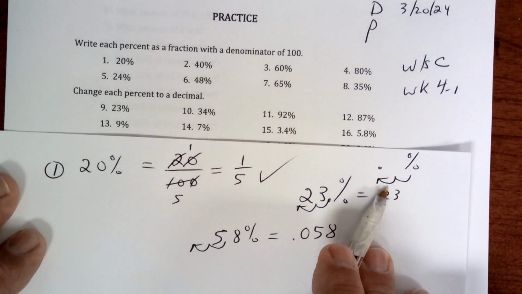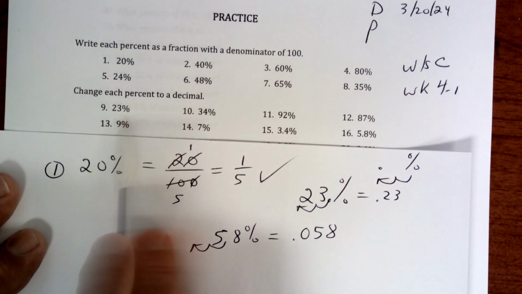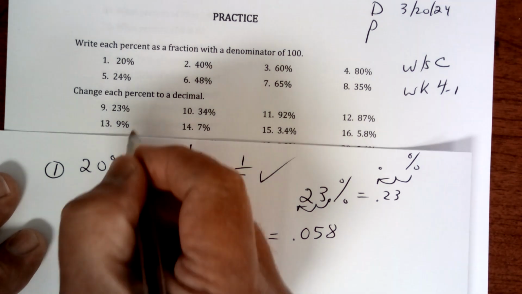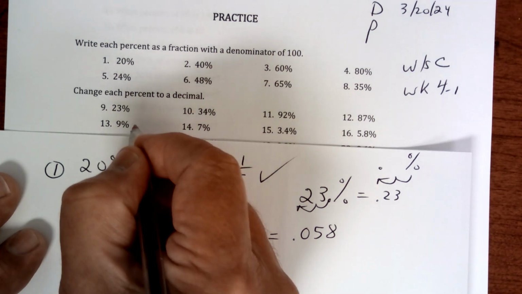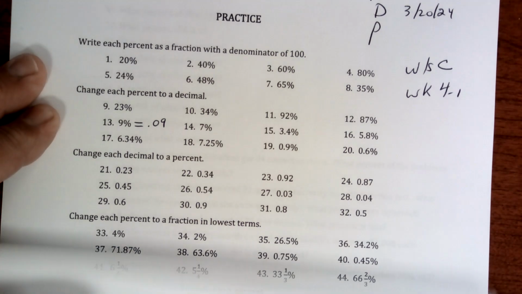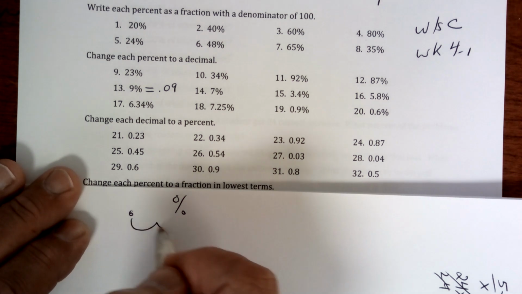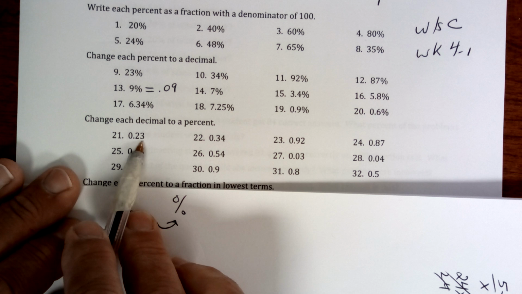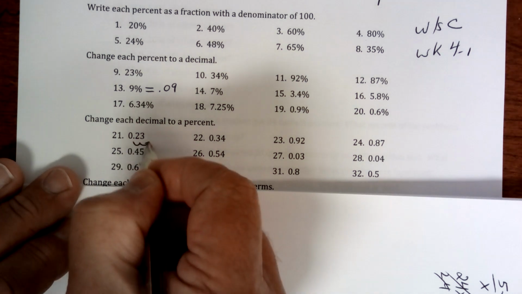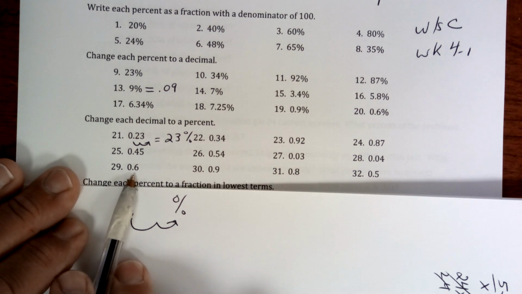Copy that chart down right there. Okay? So these you put over 100 and you reduce. These, you just move your decimal 2 places to the left. So this one right here would be 0.09. 2 places. Okay? It's out of 100. Change each decimal to a percent. Well, if it's a decimal and you want to go to a percent, you move your decimal to the right 2 places. So this one would be 23%. This one would be 60% because you're going 2 places. Okay?